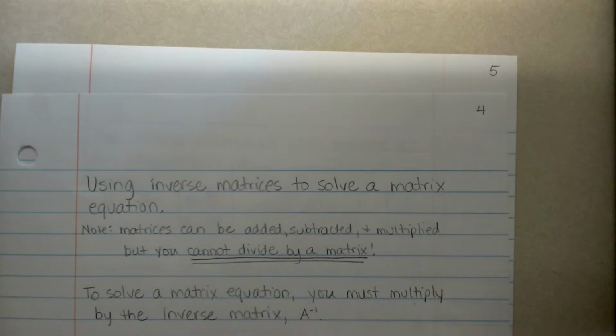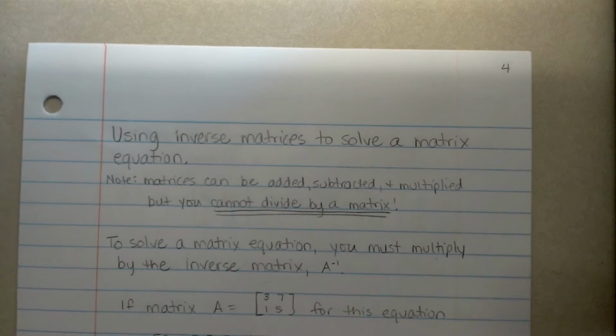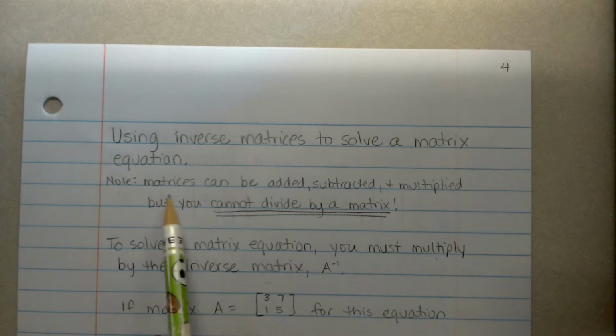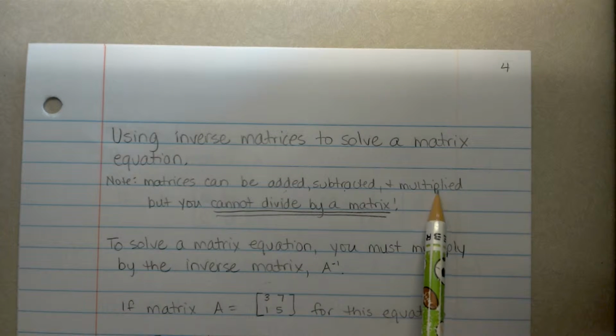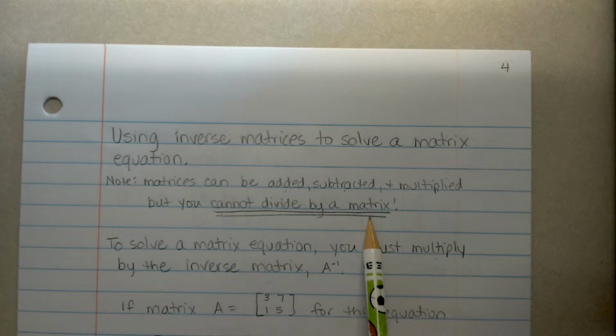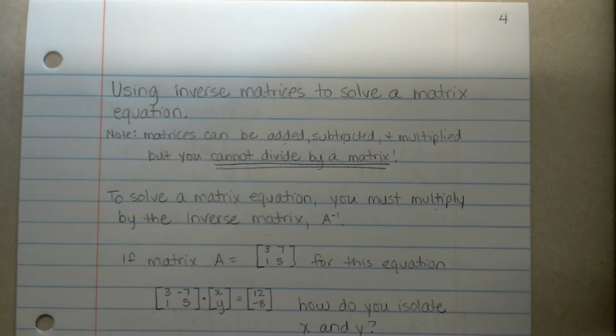Okay, so let's talk about how to get inverse matrices and what we use them for. Basically, we use inverse matrices to solve equations. Keep in mind that you can add matrices together, you can subtract matrices from each other, you can multiply matrices by each other and by a scalar factor, but you can never divide by a matrix. Well, that seems kind of odd. Then how do you rearrange equations if you can't divide by a matrix? So, to solve a matrix equation, instead of dividing, you have to multiply by the inverse. Well, that sounds a lot like dividing, but it is different.